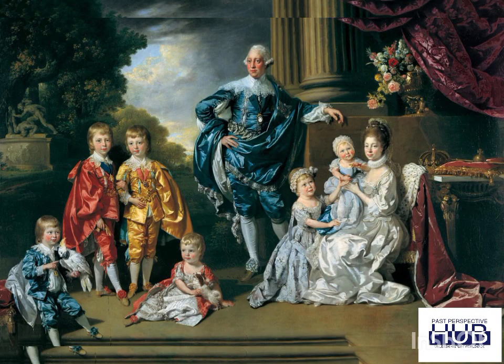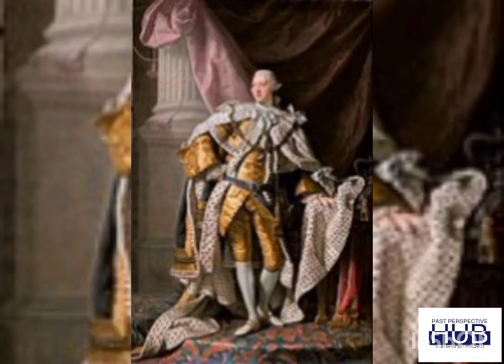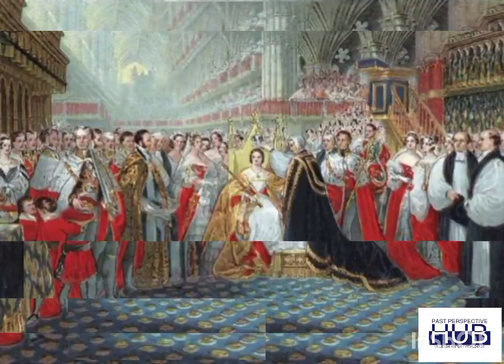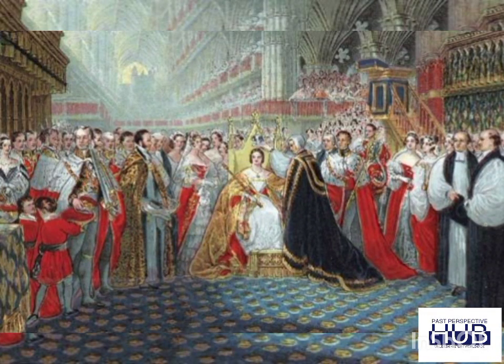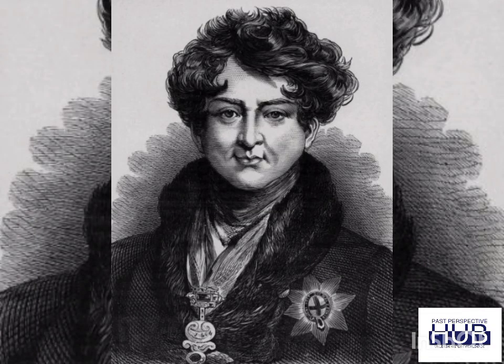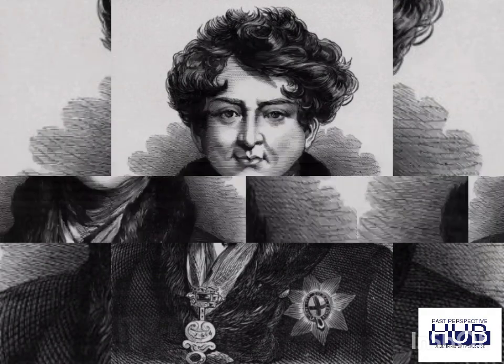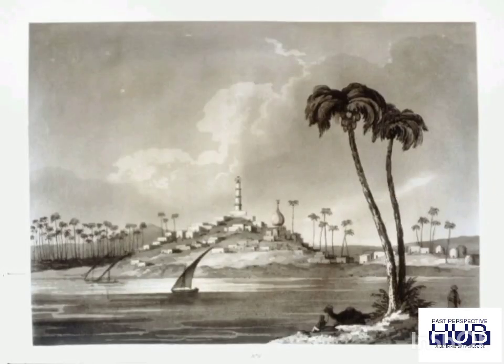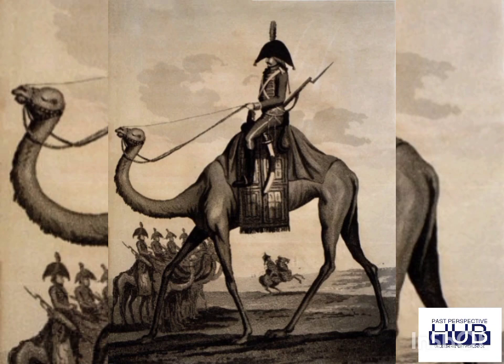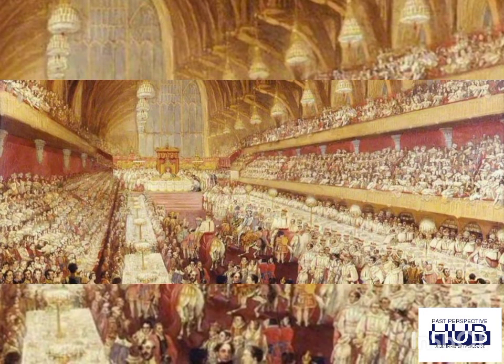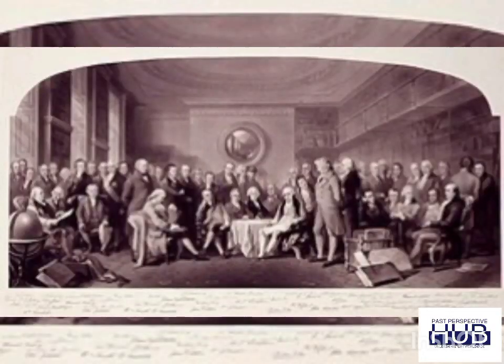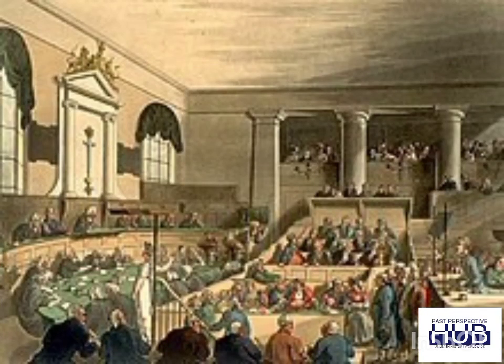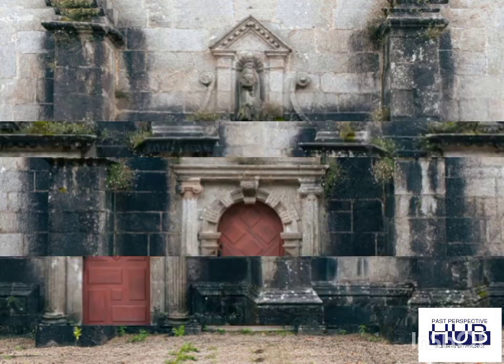The Georgian era, a tapestry of elegance, enlightenment, and empire. The Georgian era, spanning from the early 18th century to the early 19th century, stands as a captivating chapter in British history, named after the 4 successive monarchs named George. This period witnessed a confluence of cultural refinement, political evolution, and imperial expansion that left an indelible mark on the landscape of Great Britain.